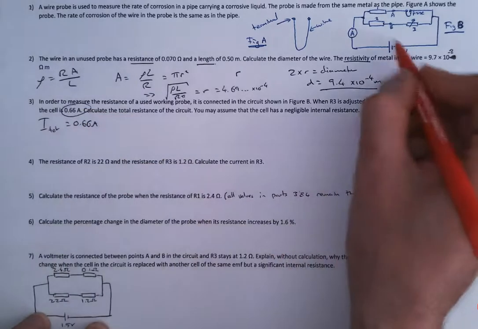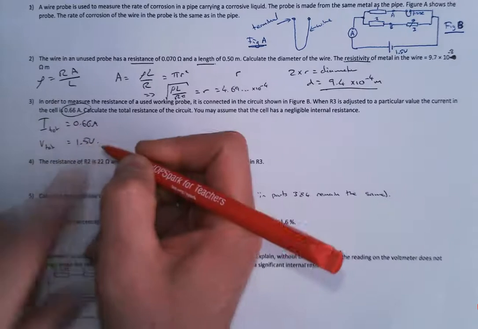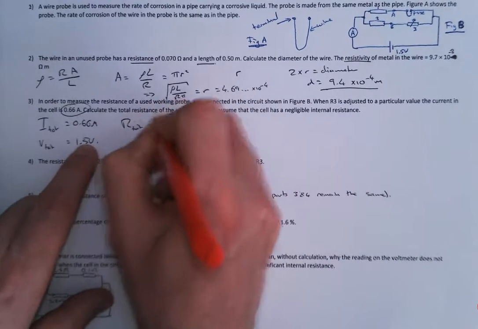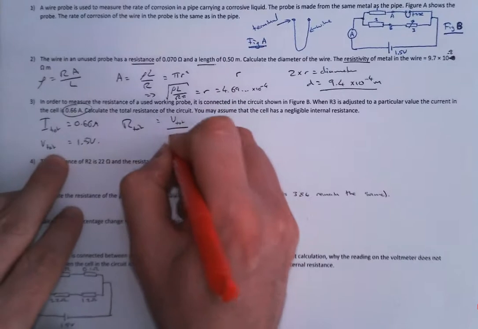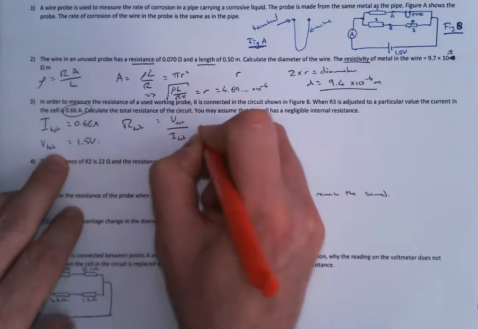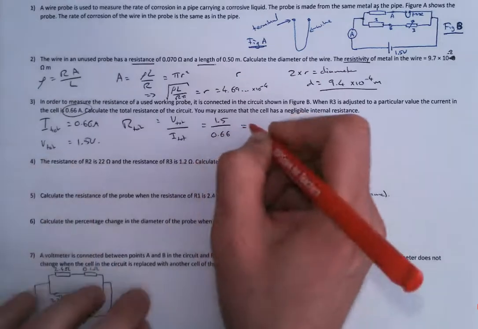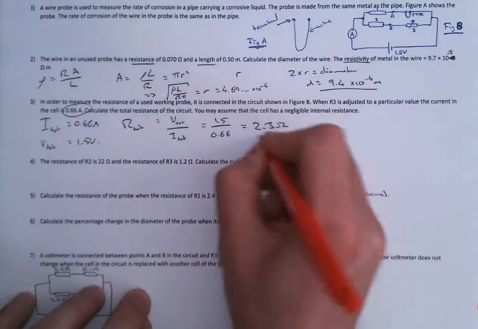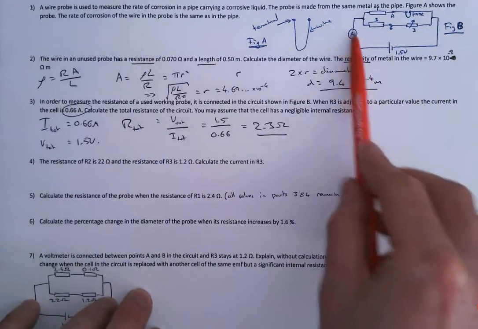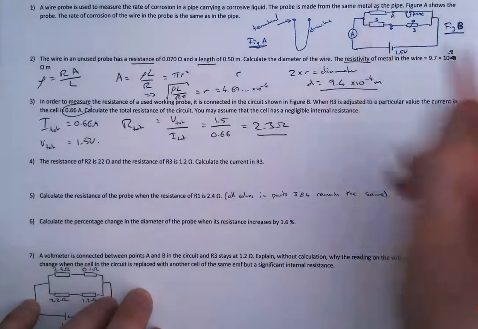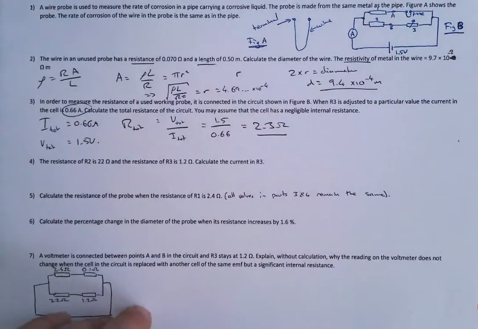We know that the total potential difference is 1.5 volts, which means that the total resistance is going to be the total potential difference over the total current. So 1.5 over 0.66, which gives us 2.3 ohms. So it really is that simple because we know what the total potential difference is and the total current. So we may as well just say that all of this is one resistor. What is the resistance of that one resistor?